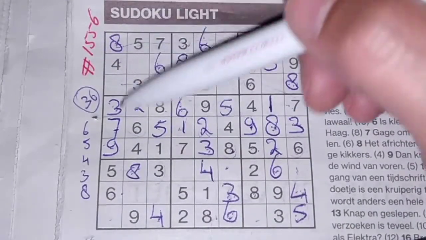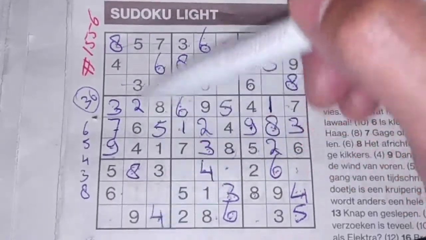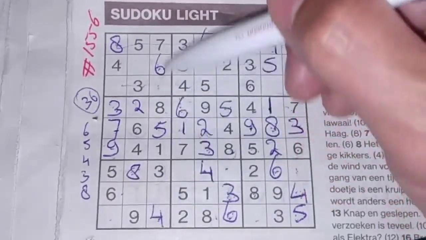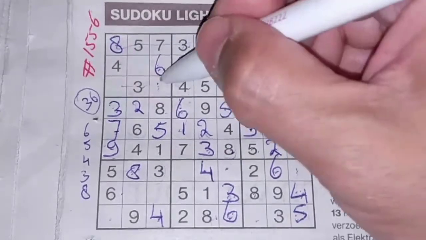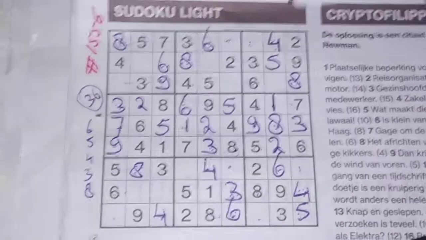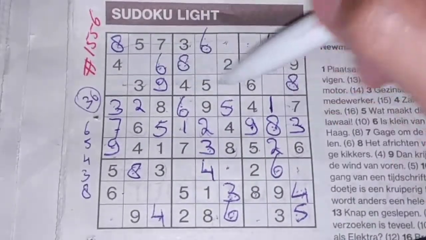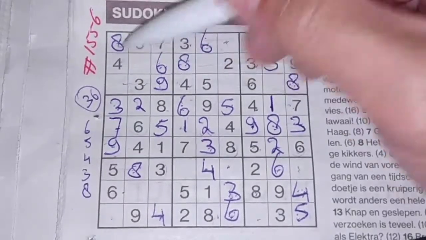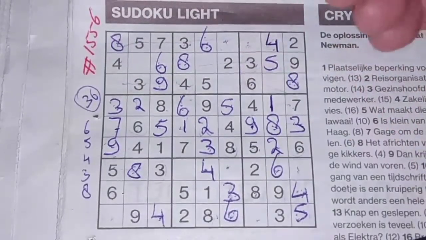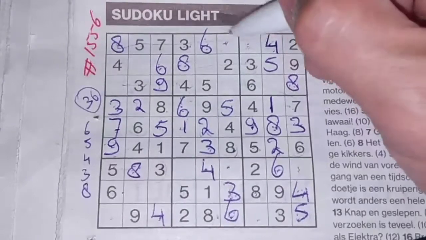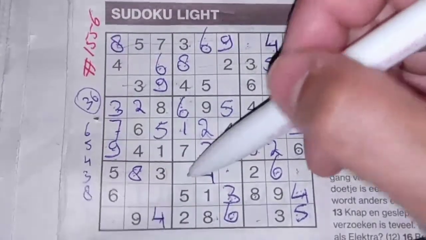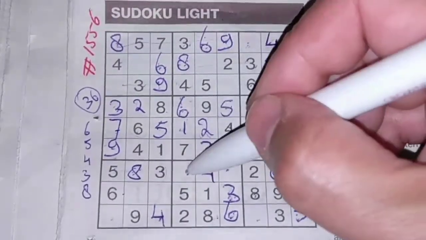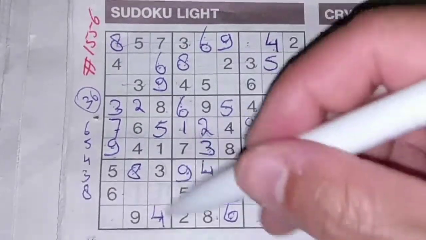9 in this column, 9 in the third column. The only place for the 9 should be here. 9 in the third row, 9 in the second row. 1 box left for the 9 should be here. 1 box left in this column for the number 9. 1 box for the number 7.